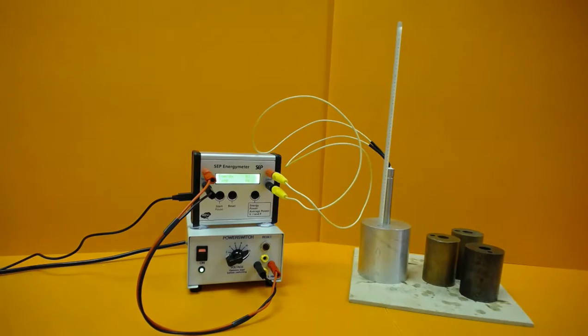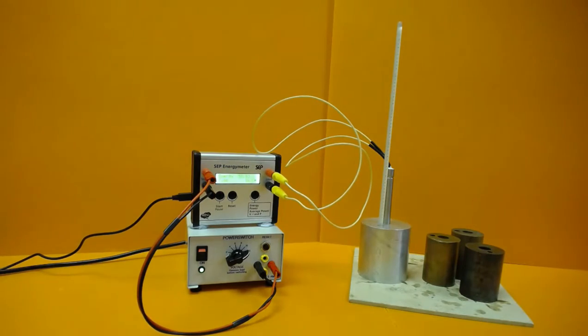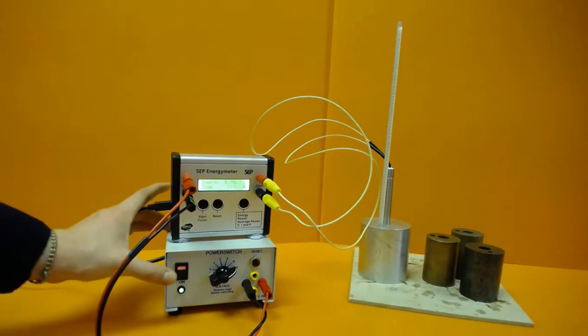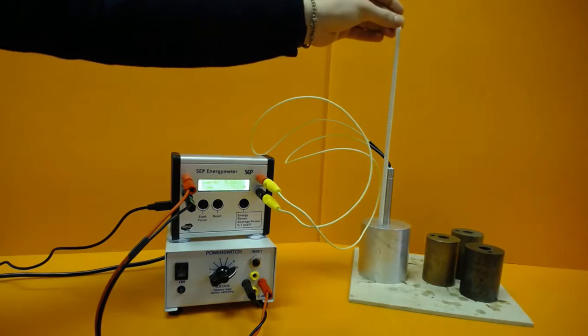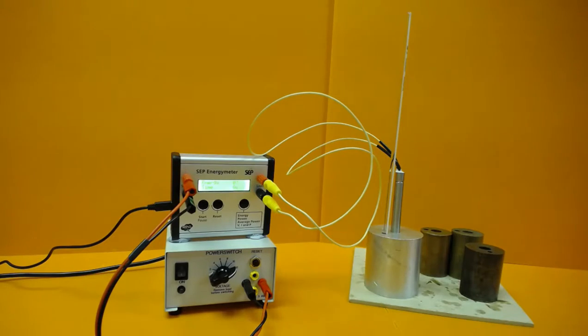Having measured the starting temperature of aluminium as 22.2 degrees, we can start the joule meter and supply 5 kilojoules to it. So we can turn our heater off because we're at 5 kilojoules, and we can read the temperature as 27.6 degrees. So for aluminium, the rise in temperature was 5.4 degrees.